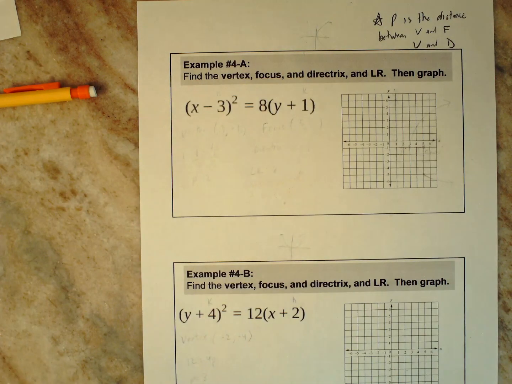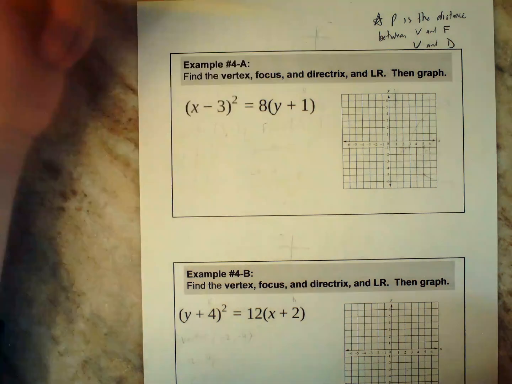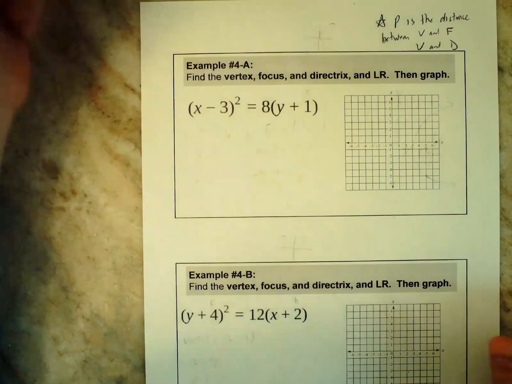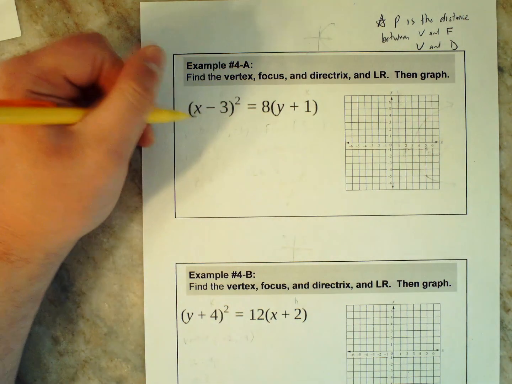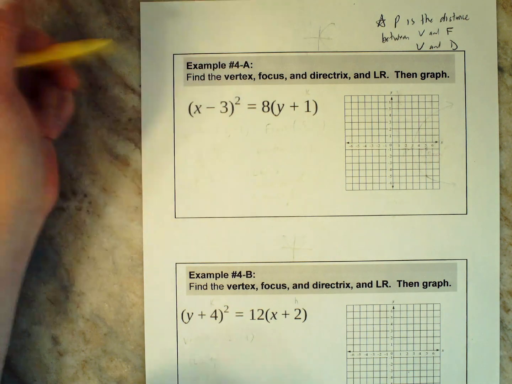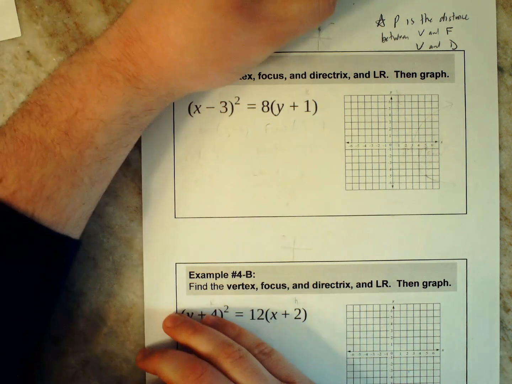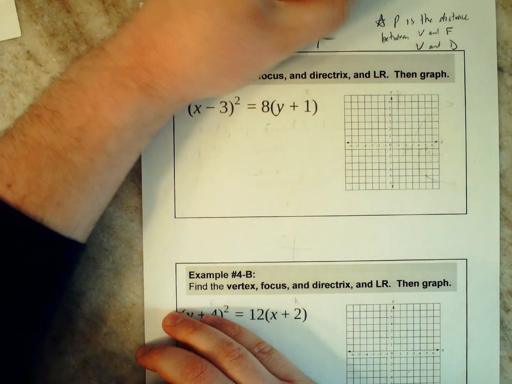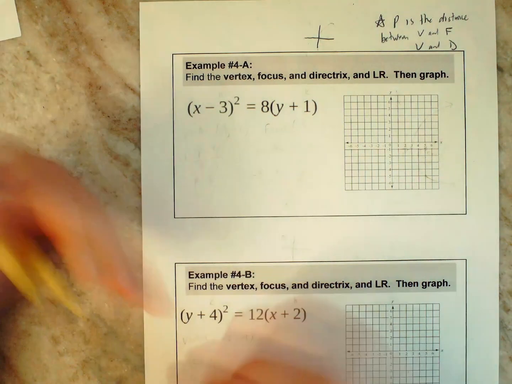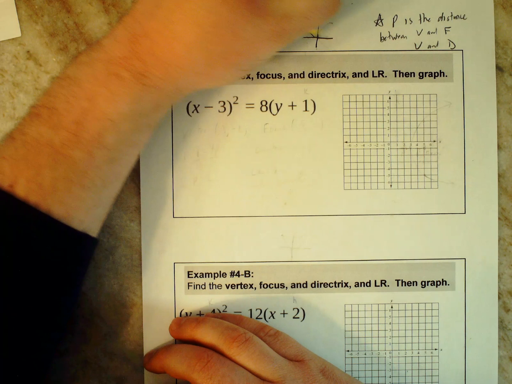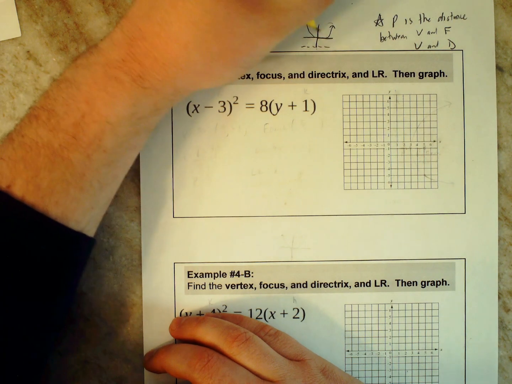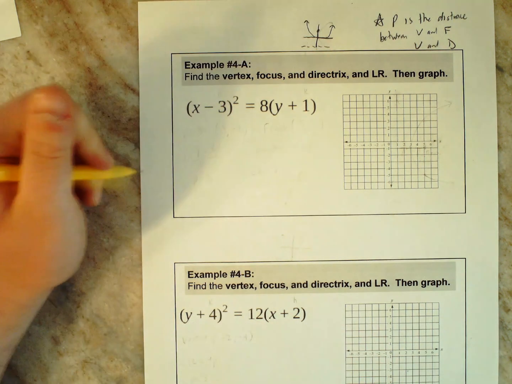All right, so here's the first one we're going to go through. I put a little note up here. P is the distance between the vertex and the focus, and the vertex and the directrix, so just make sure you keep that straight. So this is an (x minus 3) squared. So that right there tells me my parabola is going to look like what? Is it going to open up or down, or is it going to go left and right? It should open up and down based on my new correction. So I know it's got to look something like this.